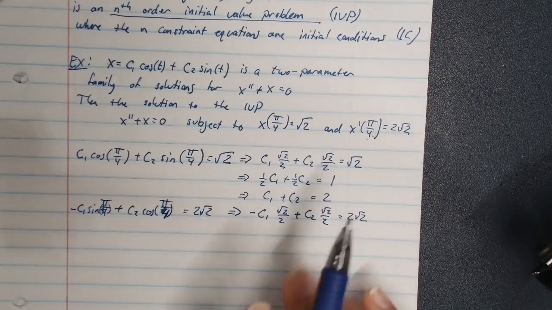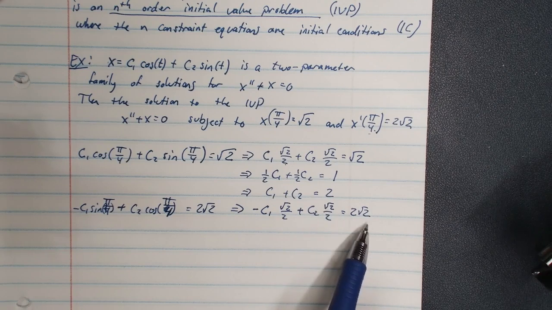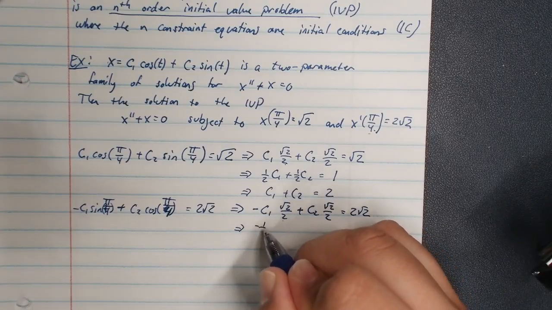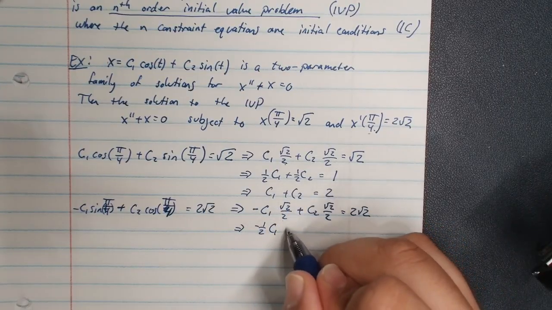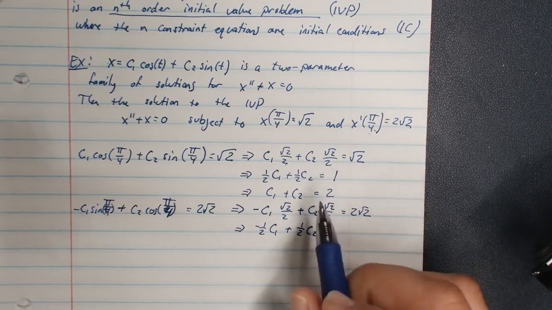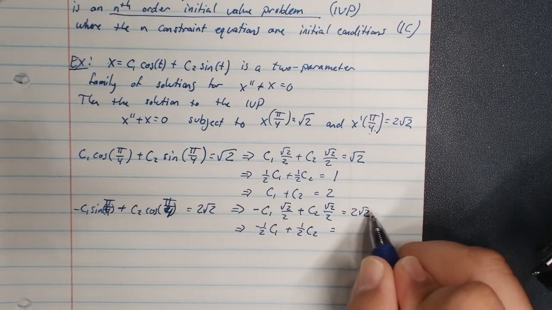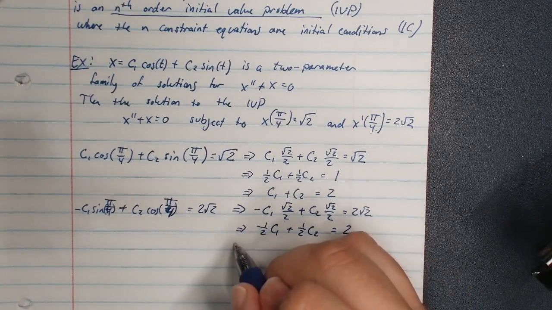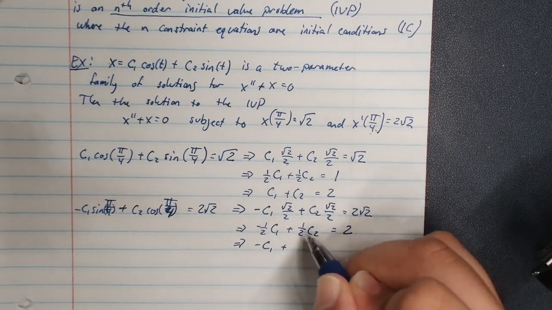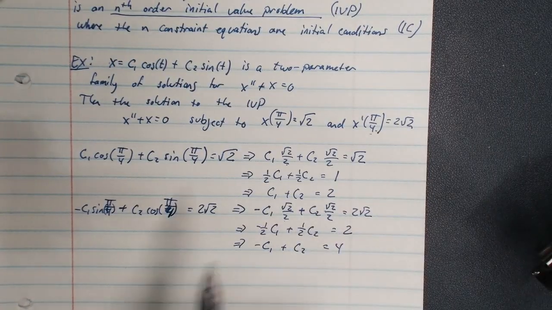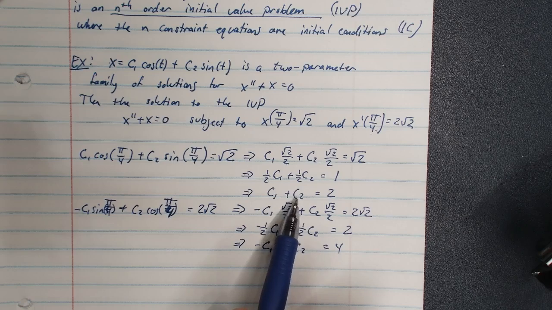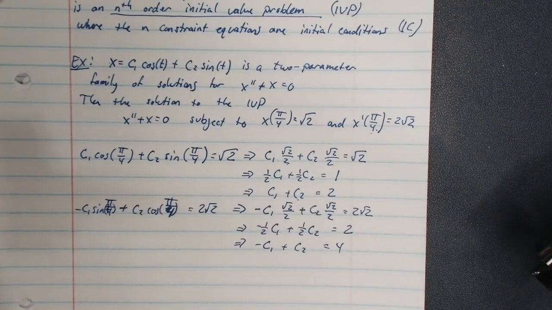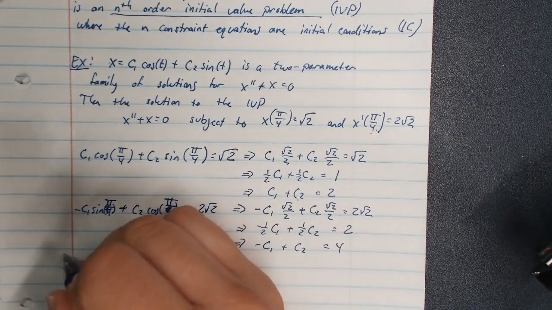Just like before, it's probably easiest if I go ahead and divide out by root 2 on everything. That'll leave me with negative half C1, the root 2 I divided away, plus 1/2 C2. Again, the root 2 has been divided away. And then here, if I divide away the root 2, I'm just left with 2. And it's probably better if I go ahead and just double everything now. So this will give me negative C1 plus C2 is equal to 4. So now what do I have? I have two unknown values. I need to figure out my C1 and my C2. And I have two equations that involve those two unknown values. It's a system of equations. Go ahead and solve that system.